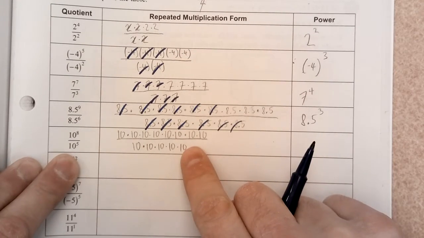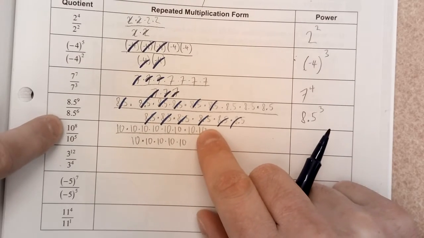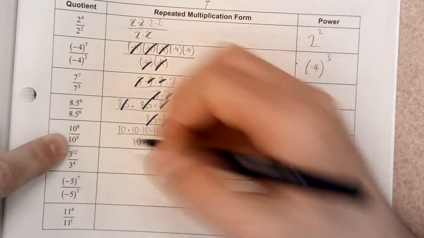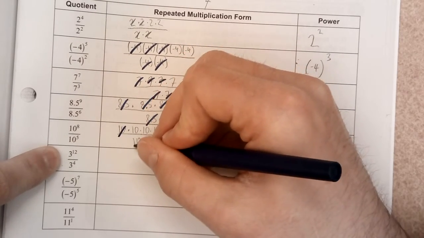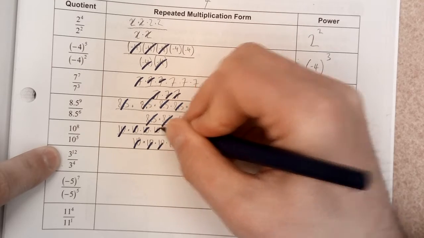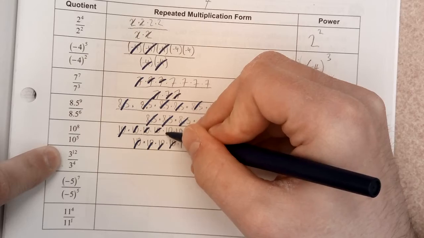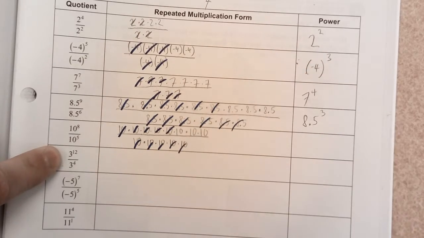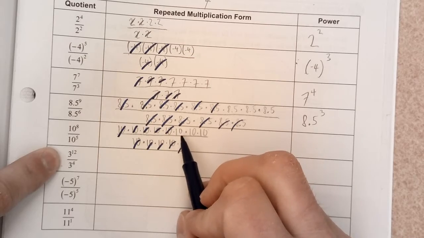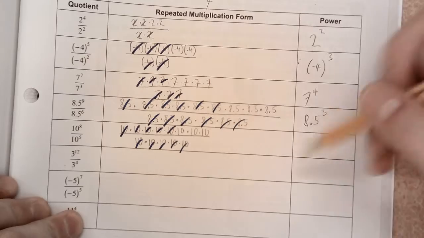Last row, I'm going to do 10 times itself 8 times in the numerator, 10 times itself 5 times in the denominator. So let's get to canceling. Cancel, cancel, cancel, cancel, cancel, cancel, cancel, cancel. So there's 4 and 4, and then 5 and 5. And once again, I'm left with, looks like just 3 factors. So 10 times itself 3 times is my final answer.